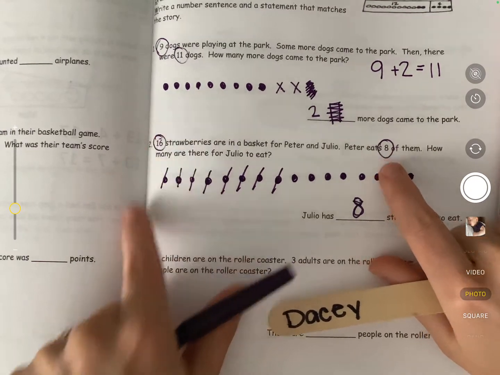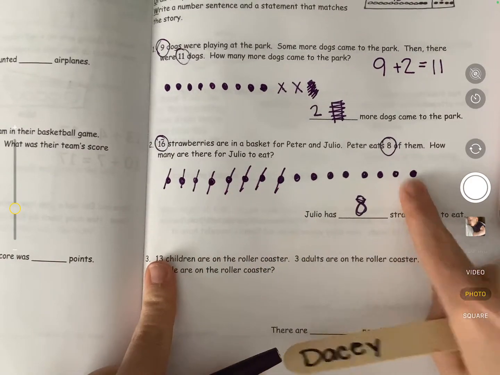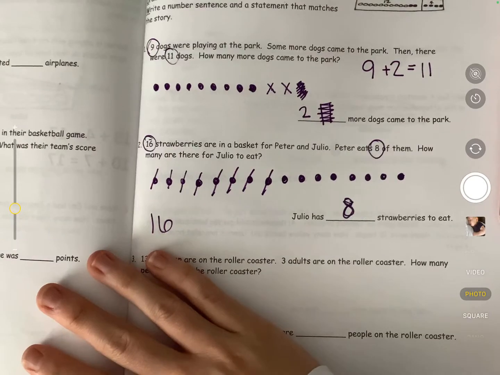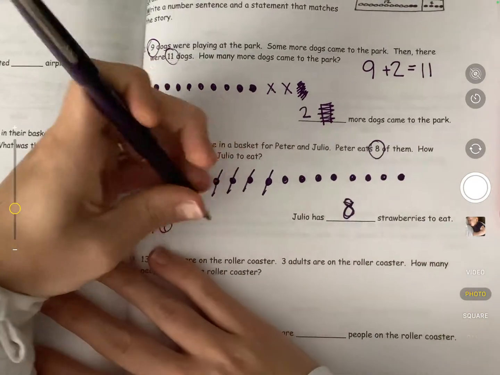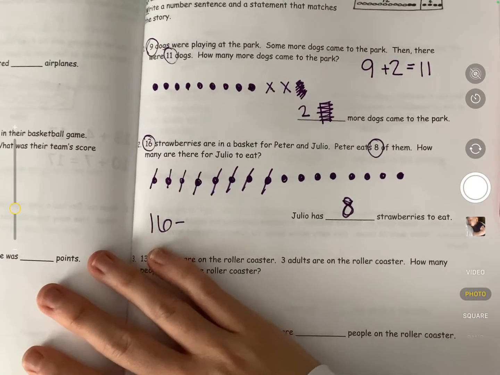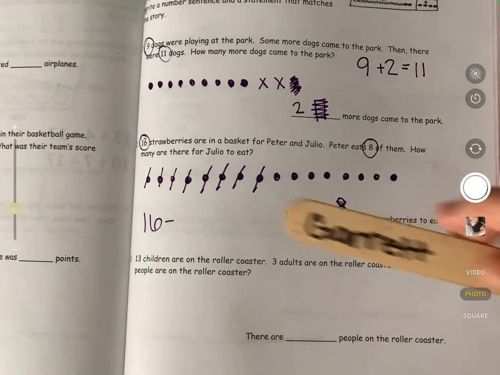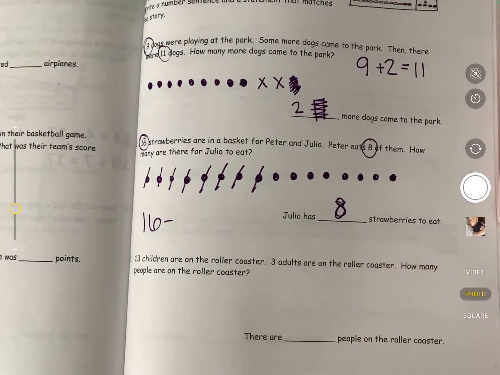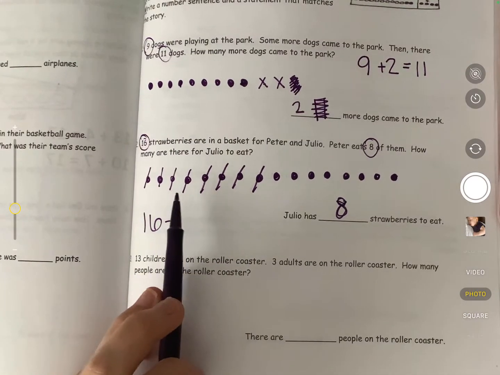We started with 16, right? All of these strawberries. There were 16. Everybody write 16. And then we took some away. How many did we take away? Garrett? I've called on all your sticks now. I'm going to have to put them all back in. Good, Garrett. Hopefully you said that we took 8 away.